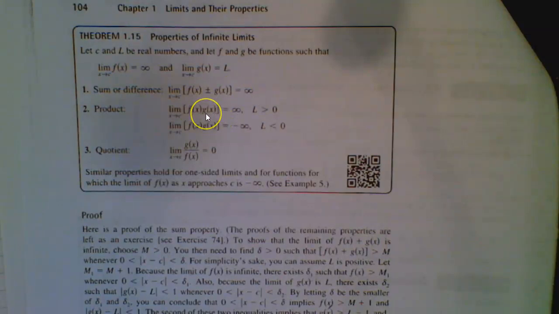As for their product, when you multiply them together, if the limit of g is positive, then overall it's going to be positive infinity. If one of them is negative, that's what this is saying, then overall you have negative infinity for your limit. And this is a big one too. This one comes up a lot.